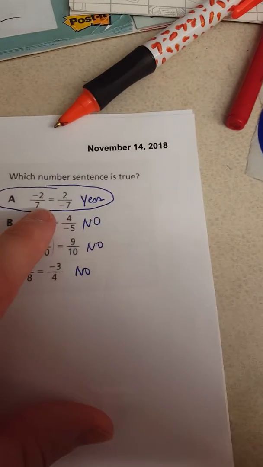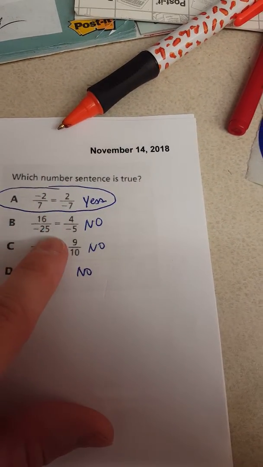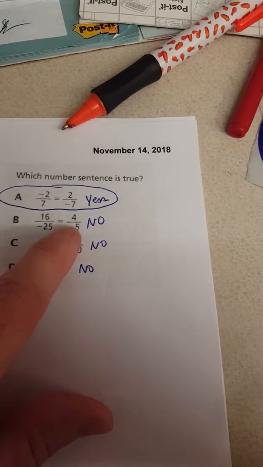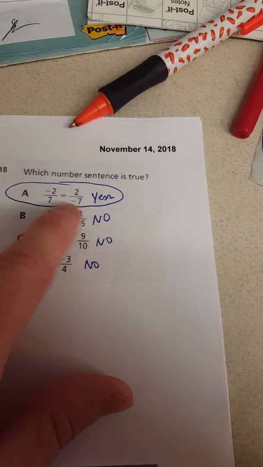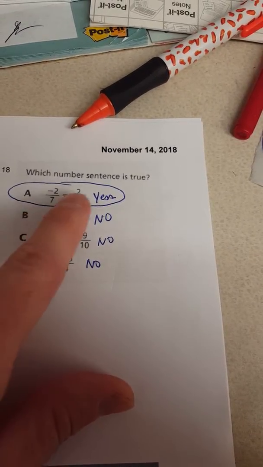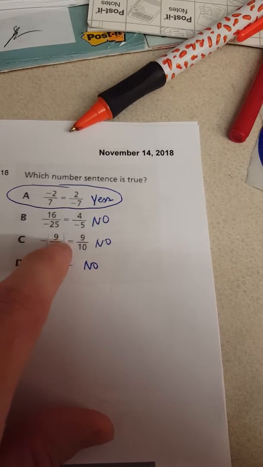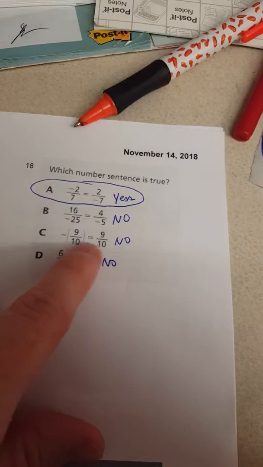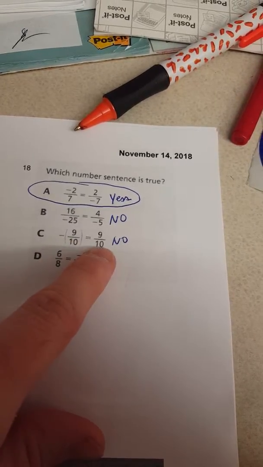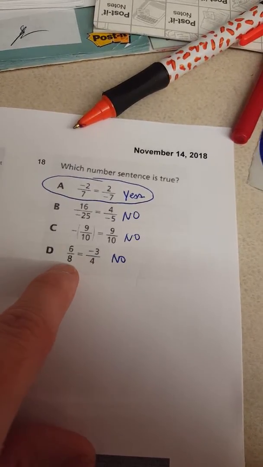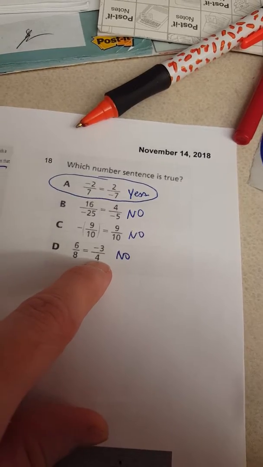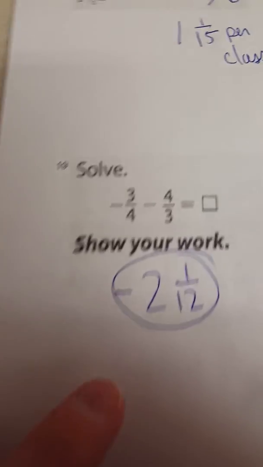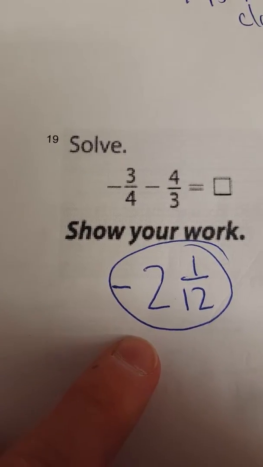Which number sentence is true? If you punch these in, only one of them actually equals each other, because a negative divided by a positive is the same as a positive divided by a negative. This does not simplify. A negative 9/10 is not the same as 9/10, and 6/8 is not the same as negative 3/4. Cut and dry. Punch it in, get your answer.